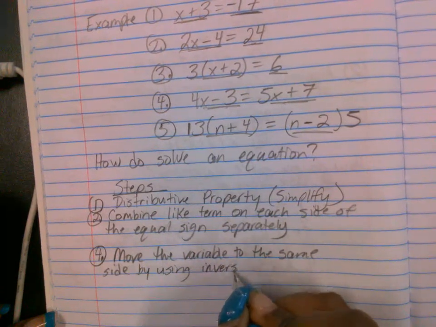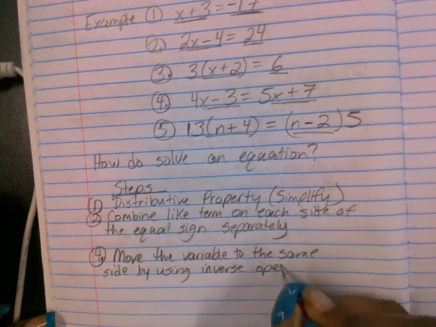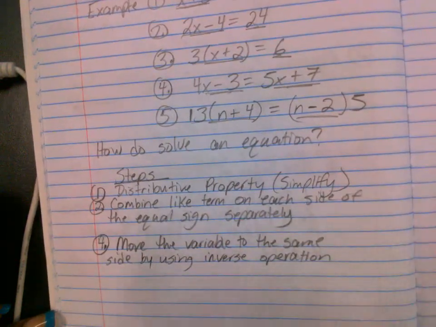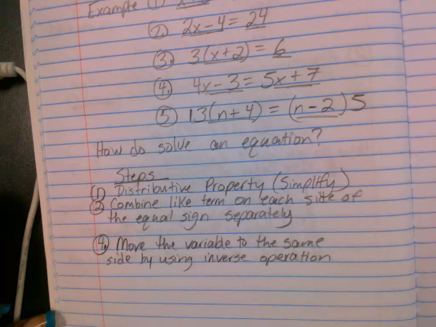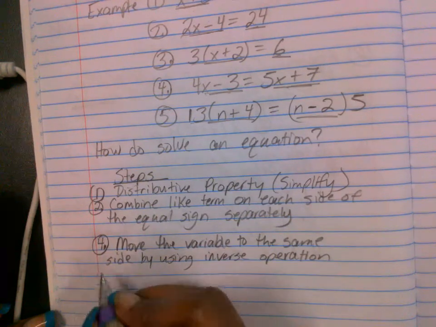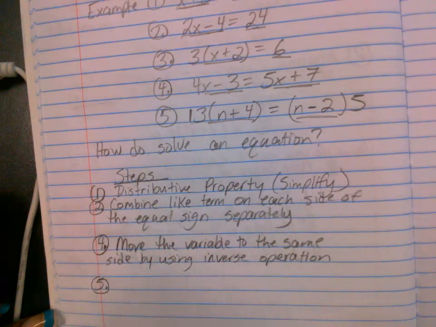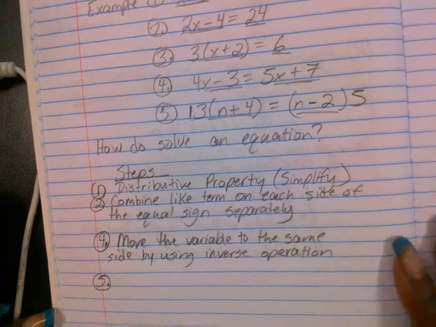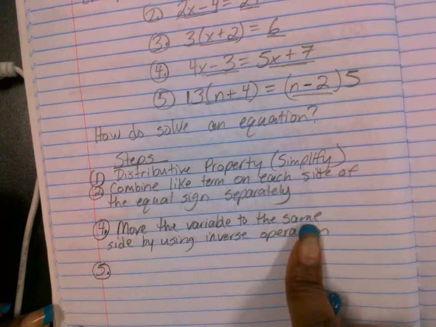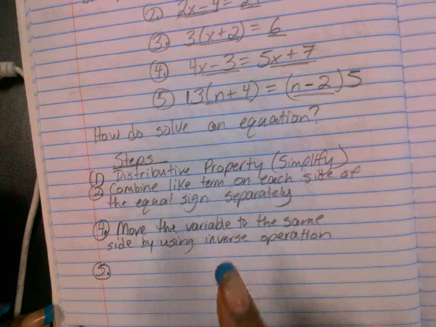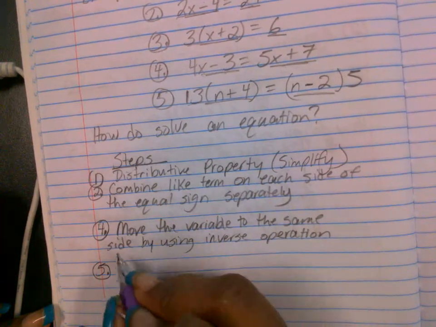Inverse operations, the opposite. If it's addition, then you need to subtract to move it. If it's subtraction, then you need to add it to move it. Again, you might not understand until we start working out problems. The fifth step: lastly, you're going to isolate the variable by using inverse operations.